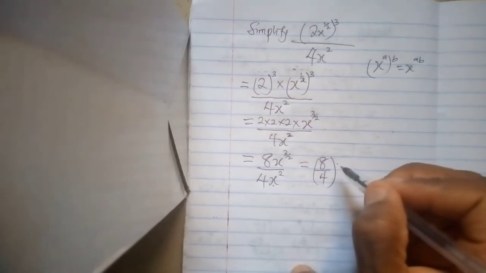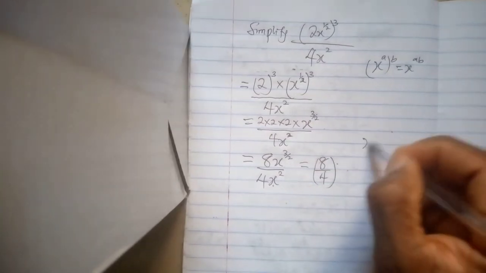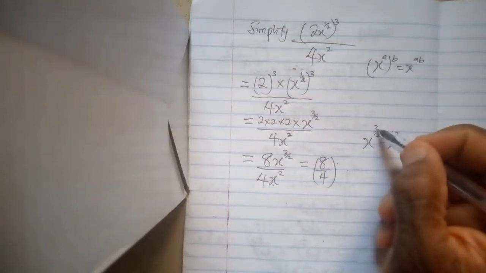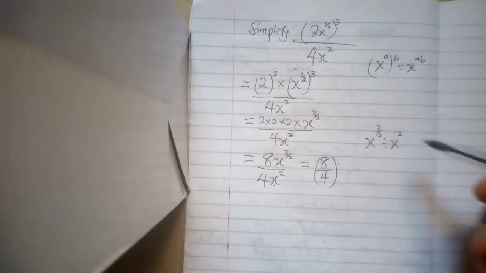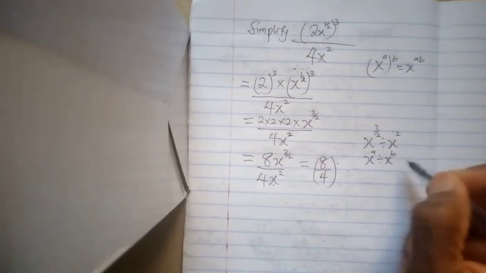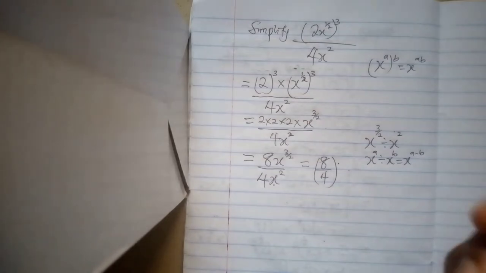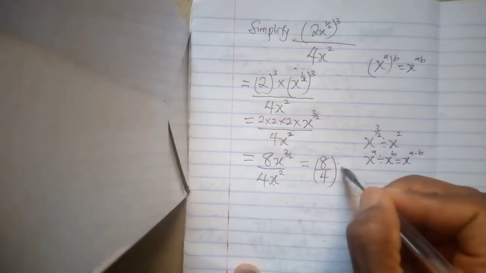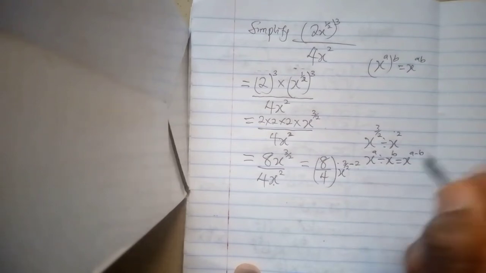What happens to the letters? Remember this law: x^(3/2) divided by x squared. You remember? Or better still, I'm trying to bring in a law that looks like this. You remember? Yes, you do. That law that says x^a divided by x^b is x^(a minus b). So just apply this law here. Then you have this in here: 3 over 2 minus 2.